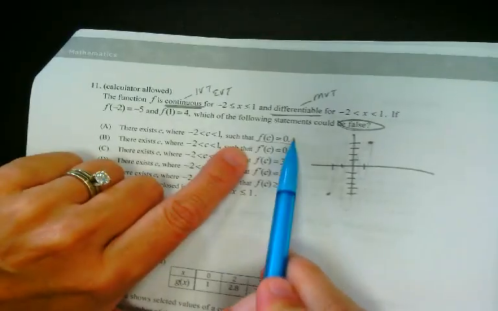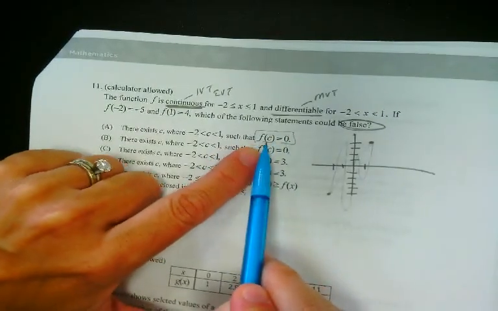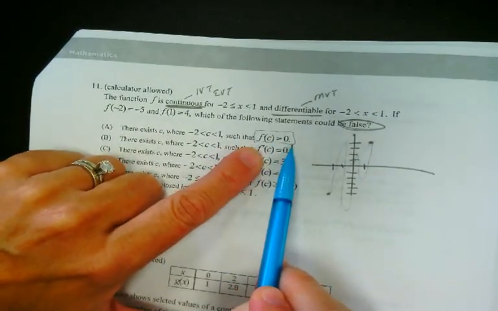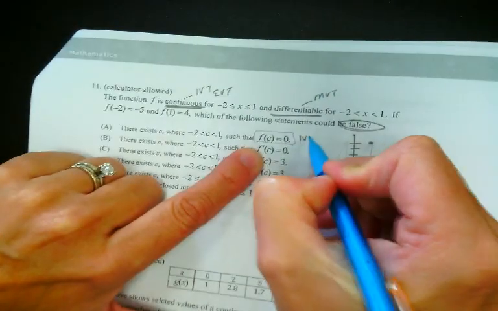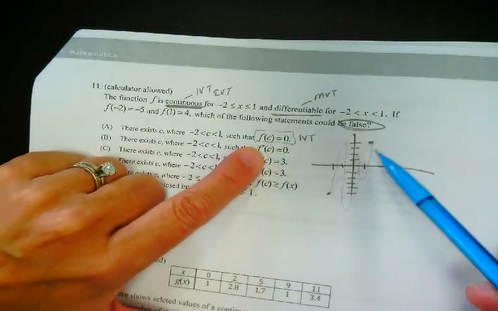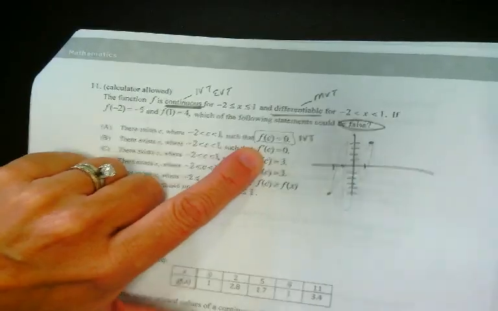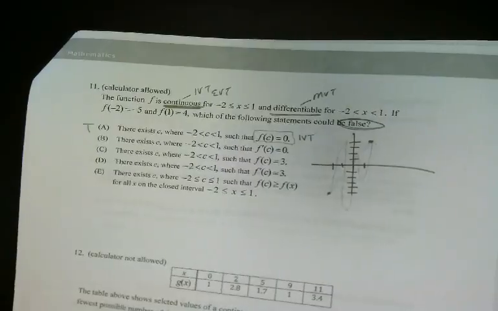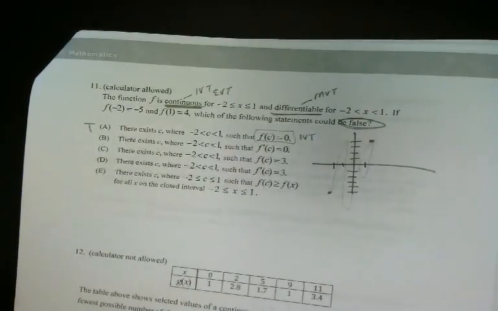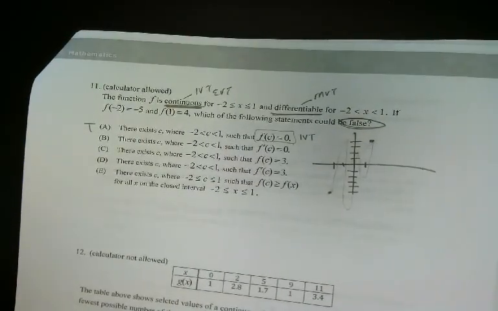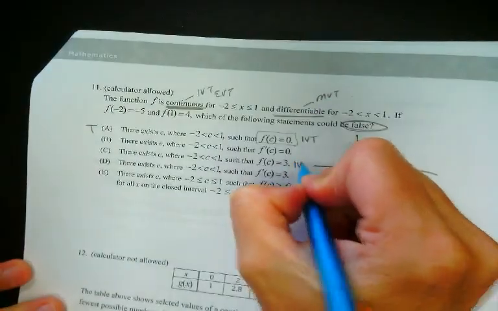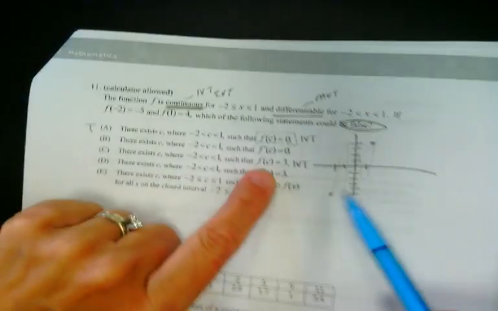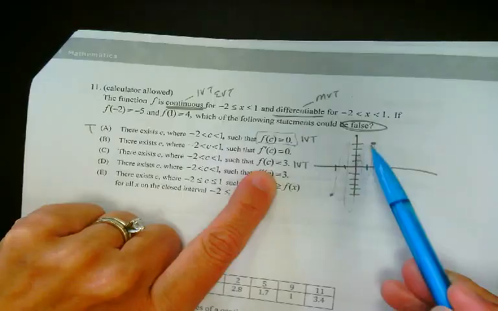F of c equals 0. What theorem are they describing when they just say you're going to hit 0? IVT. So let's make a note. That is the IVT. Am I guaranteed to hit 0 the way I have my 2 points? 100%. This is definitely true, and again, we're looking for a false statement. Is there another choice that represents IVT? C. Good. Let's put IVT there as well. Based off my 2 points, am I guaranteed to hit 3?